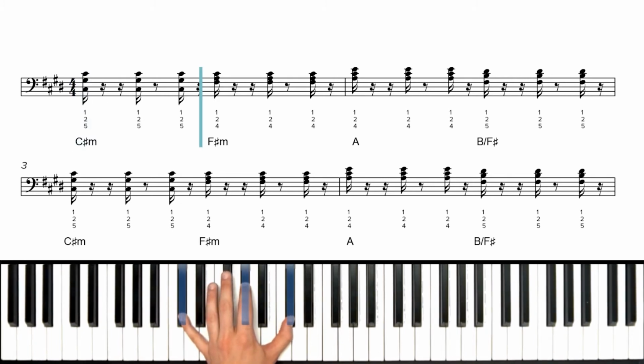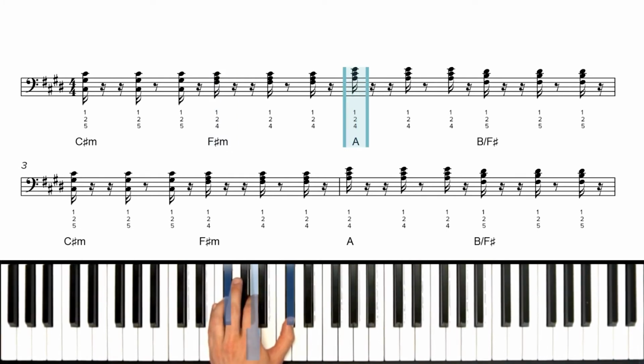Our next chord is an F sharp minor chord. We're going to keep our thumb the same. We're going to play this chord right here. That's F sharp minor, F sharp, A, and C sharp with 4, 2, 1 fingers. Next, we're going to jump up to an A major chord in root position, same 3 fingers, but it's going to be A, C sharp, and E. That looks like that.